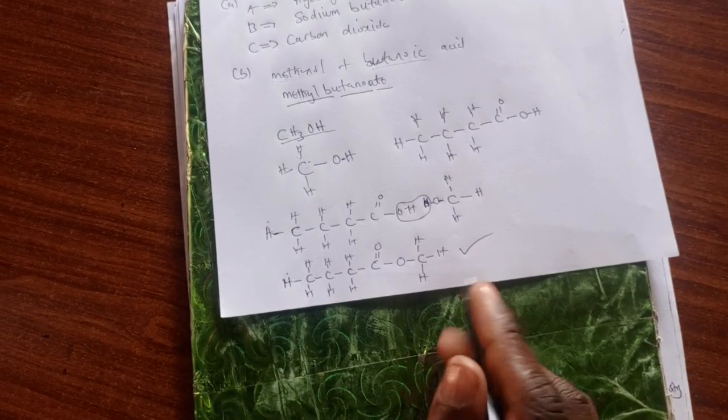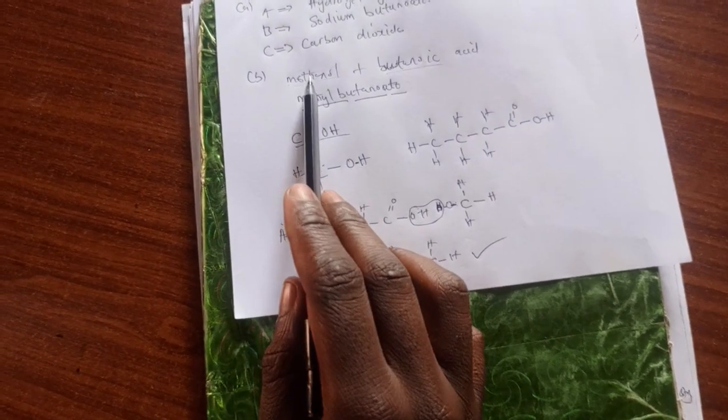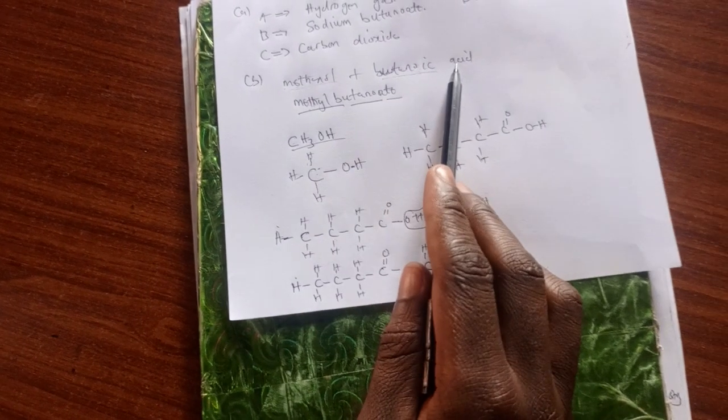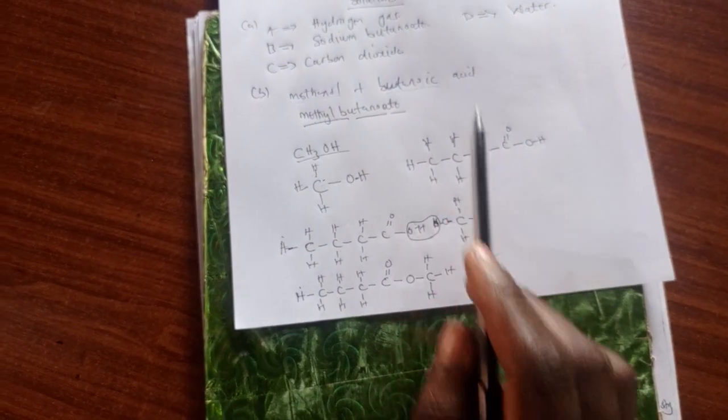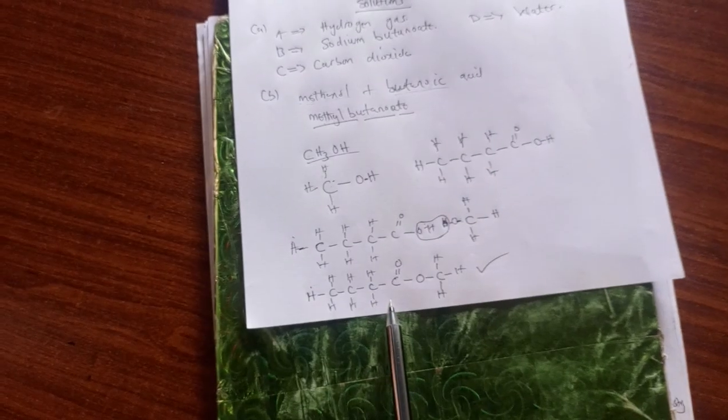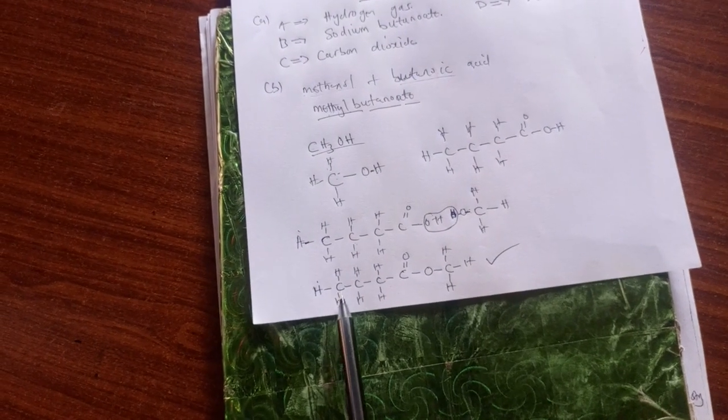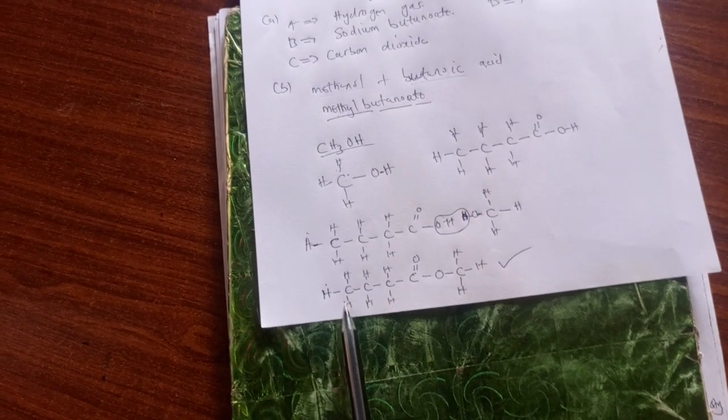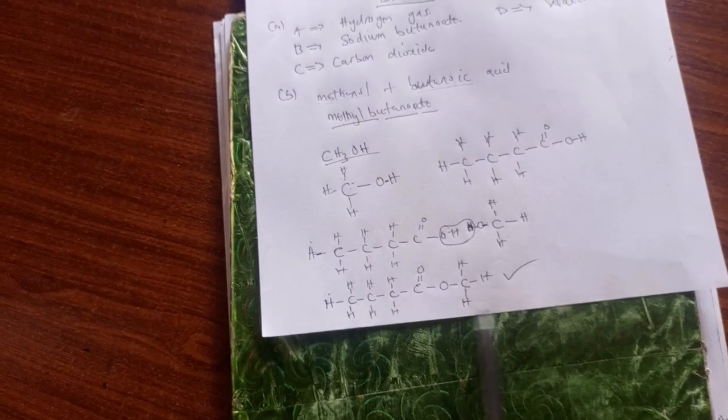So in naming, we start with the alcohol ending with an acid, but in writing the structural formula, you start with an organic acid, and then you end with an alcohol.